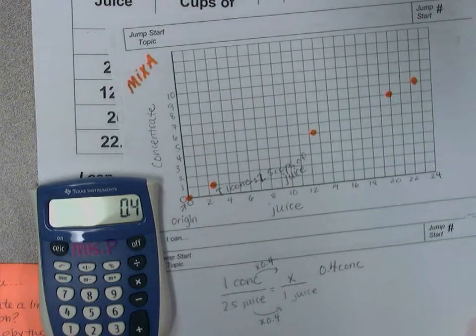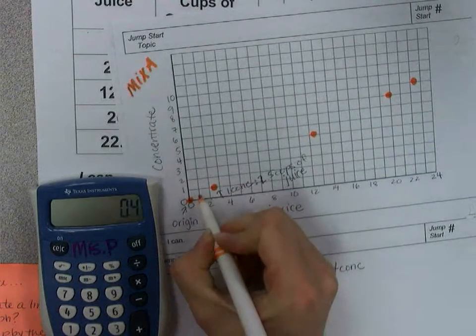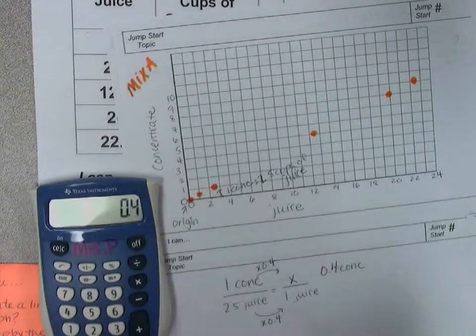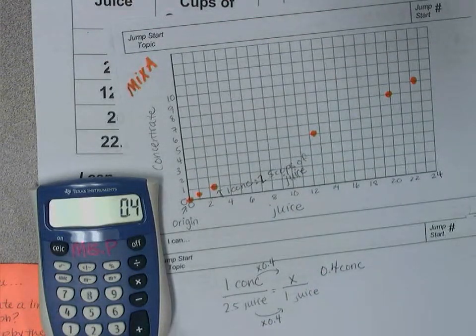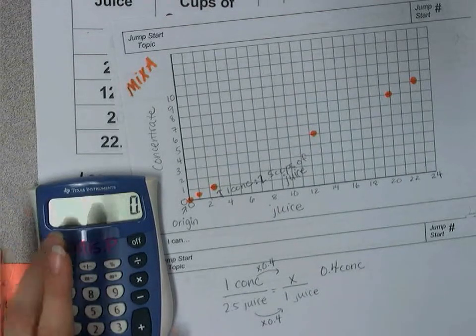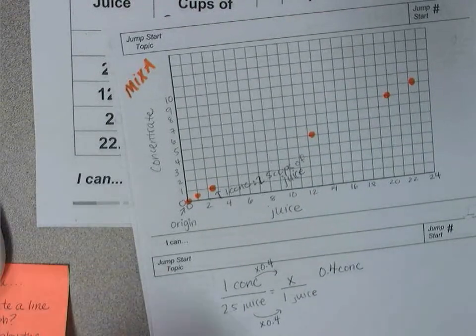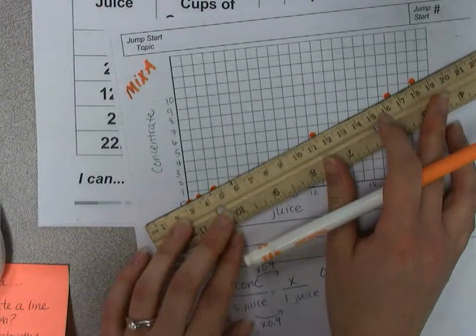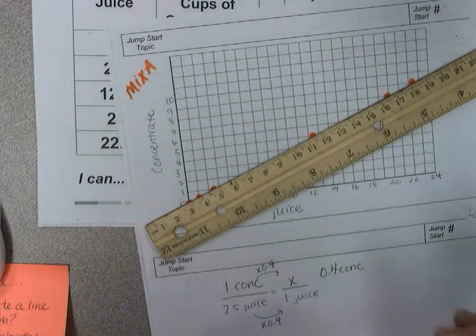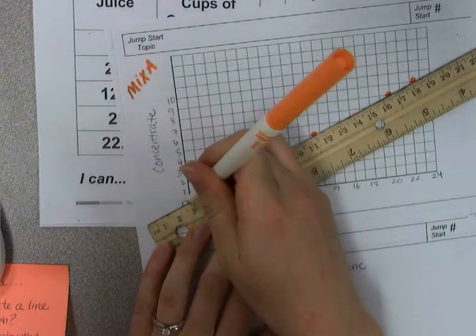If we wanted to plot that, we go over to 1 juice up to about 0.4. Look, it fits our line. Hopefully you noticed yesterday when you worked on problem 9 that having a straight line seems to be very common in the work we've been doing. And I want you to keep thinking about why we get a straight line. So here's mix A.